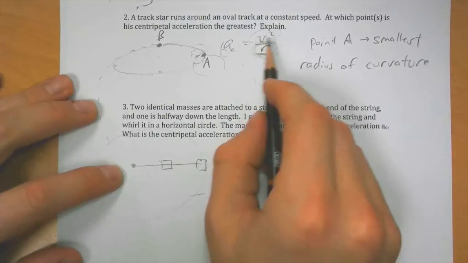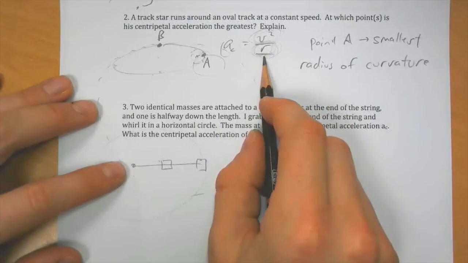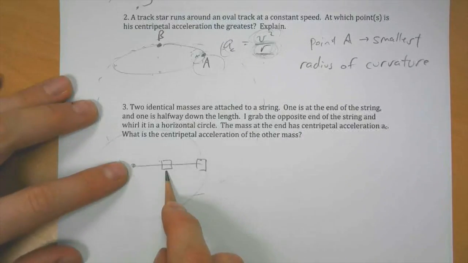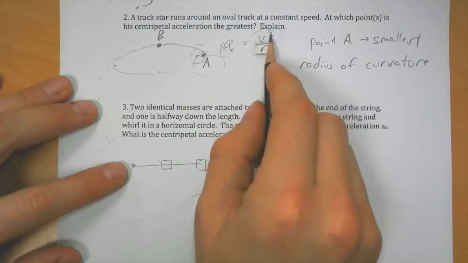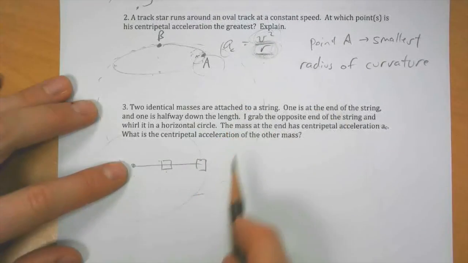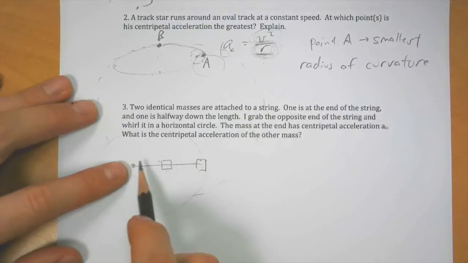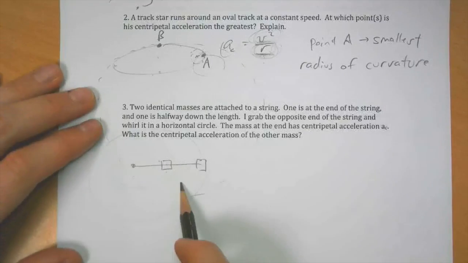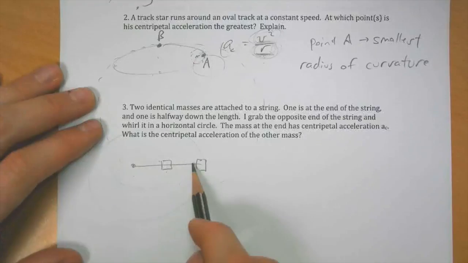So if you think about this formula, think, okay, radius. This one has a smaller radius, right? So it has a bigger centripetal acceleration. But then we forget velocity. Well, which one's covering more distance? In one rotation they would both cover 360 degrees, but this one has more distance then, so which one's bigger?